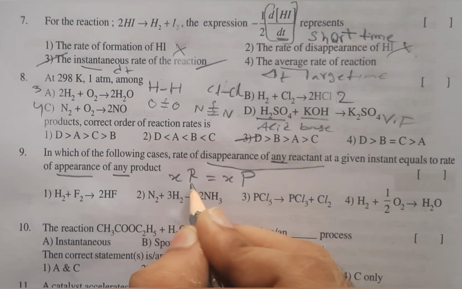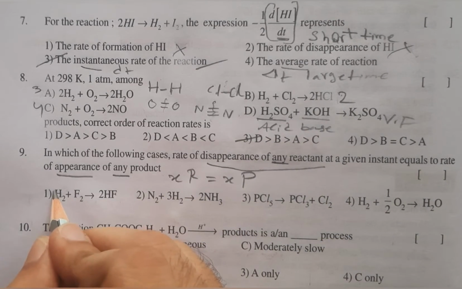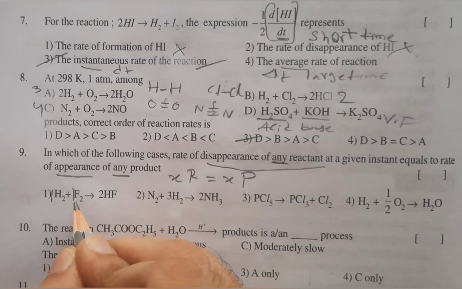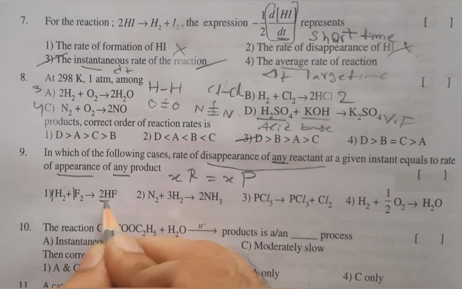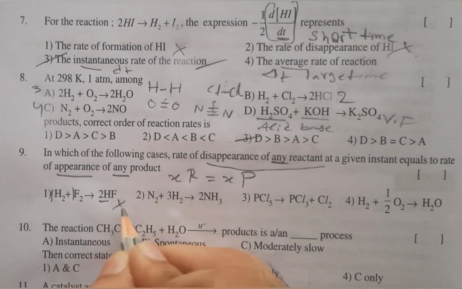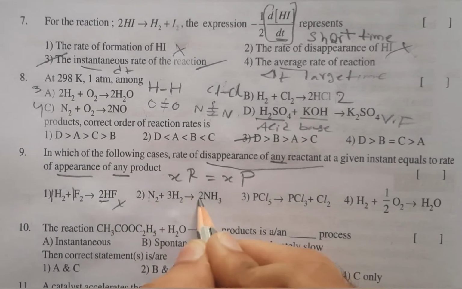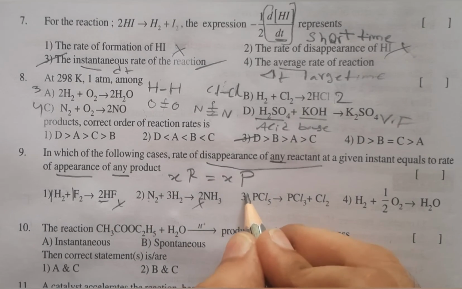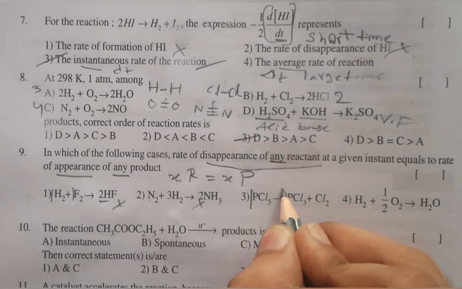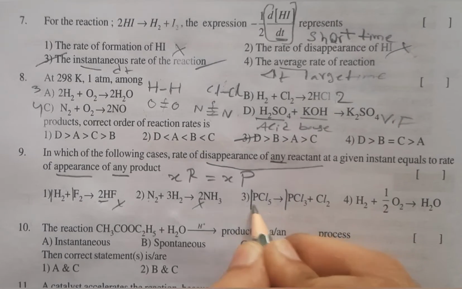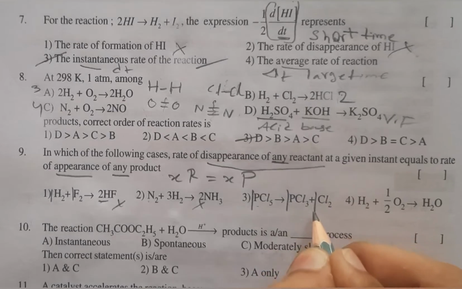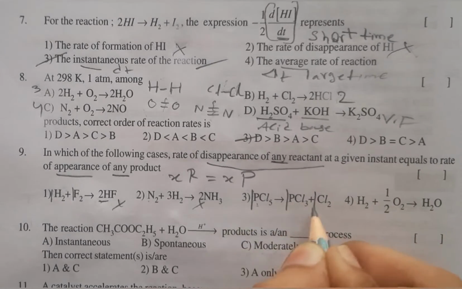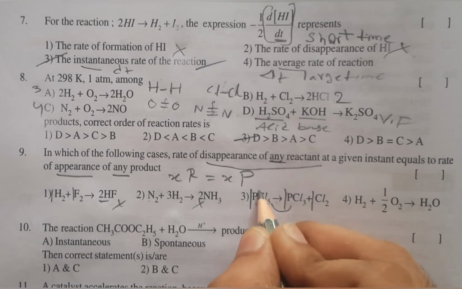Here the coefficient of reactant is 1, but the coefficient of product is 2, so it's not the correct option. 1 3 2 is also not correct. But here 1 PCl5, 1 PCl3, so these two are equal. At the same time 1 Cl2, so these two are also equal.